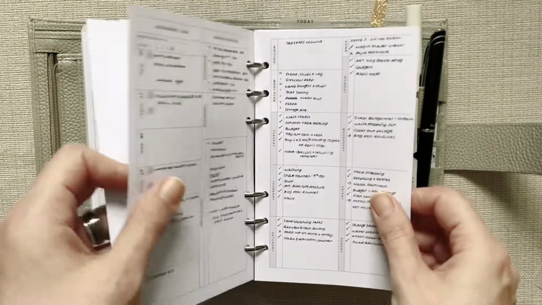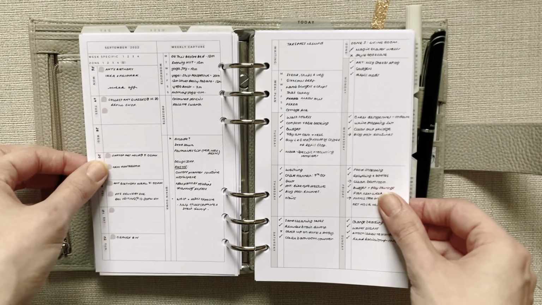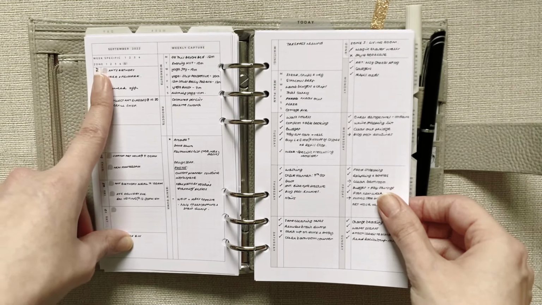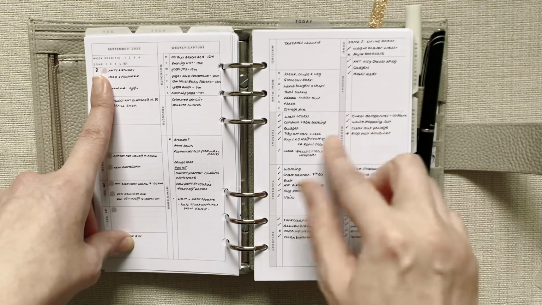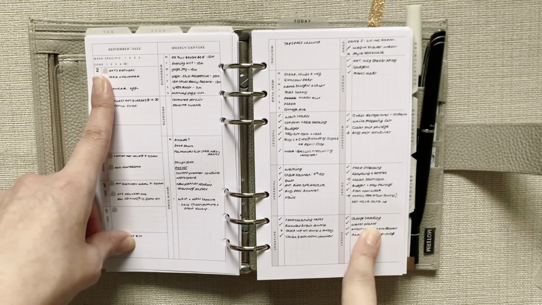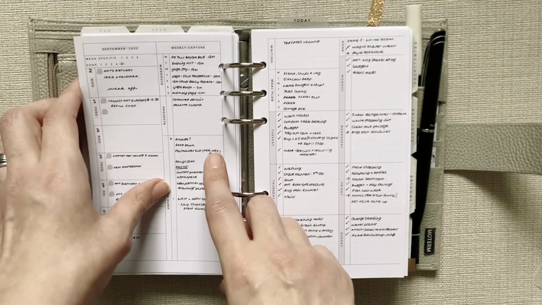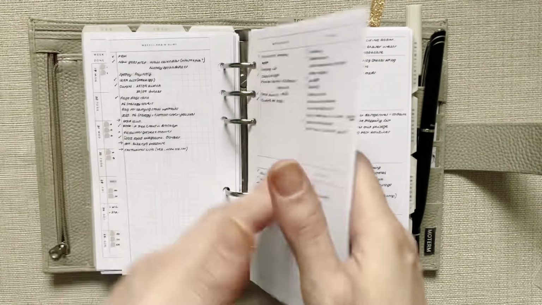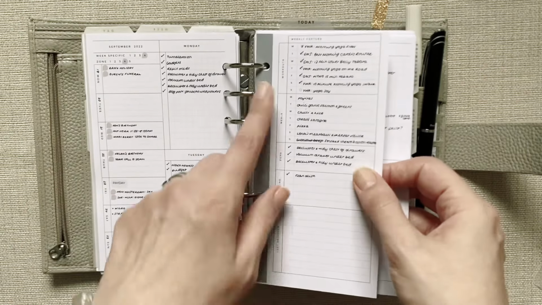I then evolved it into this, which was still the appointments and events here, but I've made the spaces for the tasks smaller, and I've put the... this is going to be really hard to explain. I've got my half sheet here.